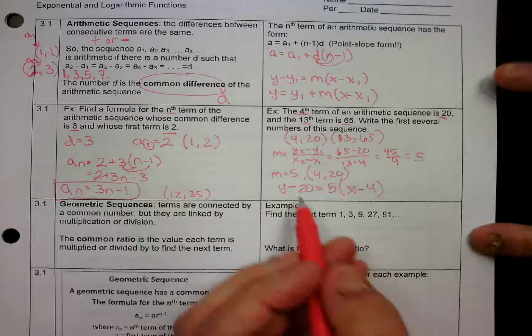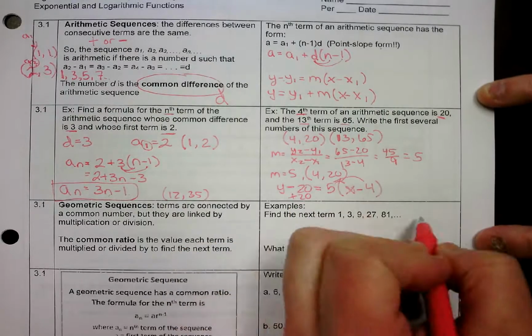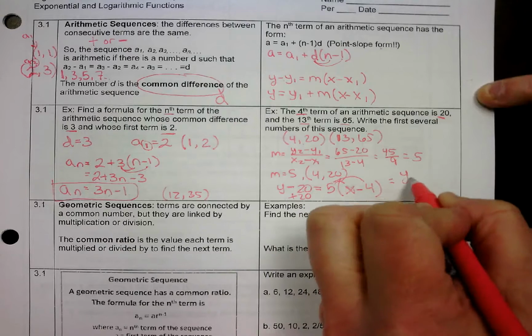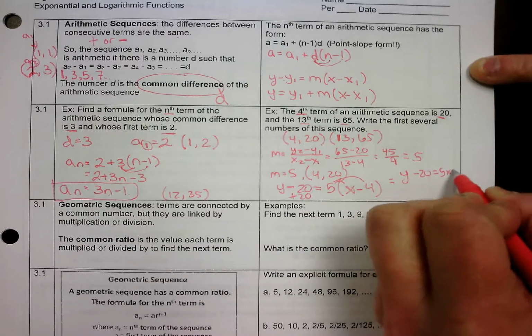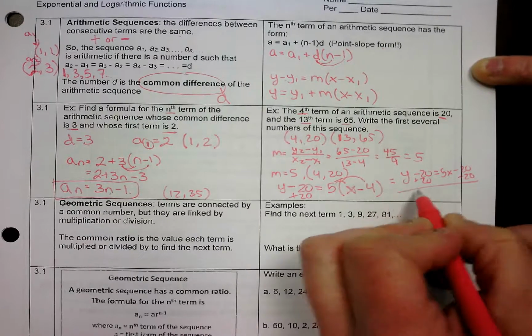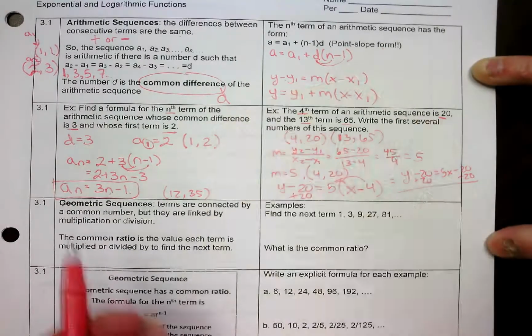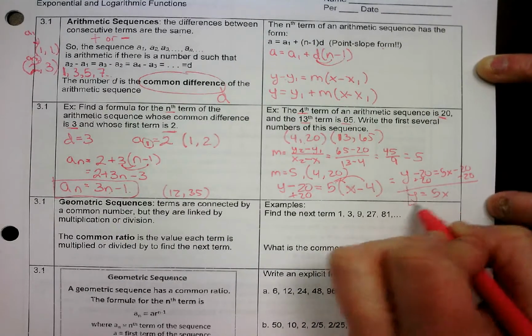Now I can add 20 to both sides, but make sure that you distribute. You might want to do this in two steps: y minus 20 equals 5x minus 20. Add 20 to both sides, so we're putting it in slope-intercept form, which is what our final is. So we get y equals 5x.